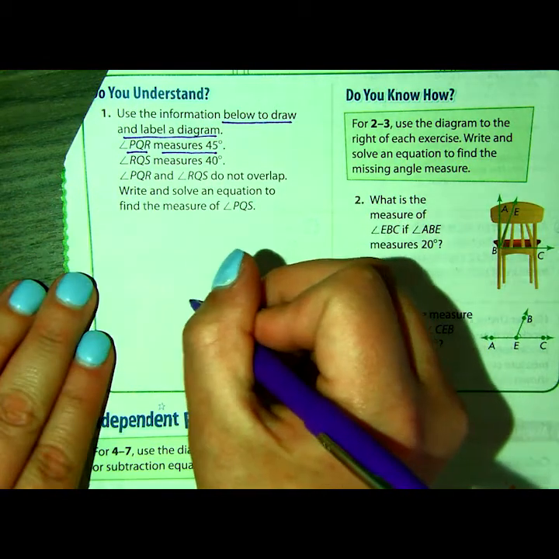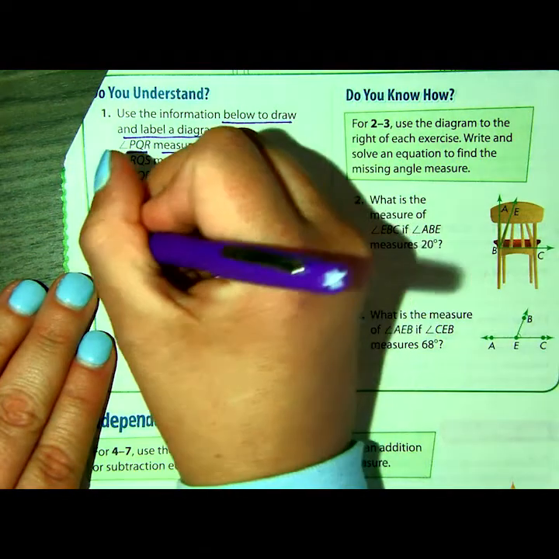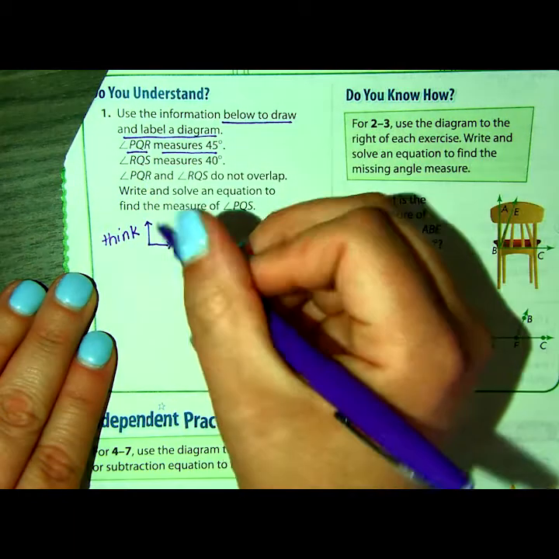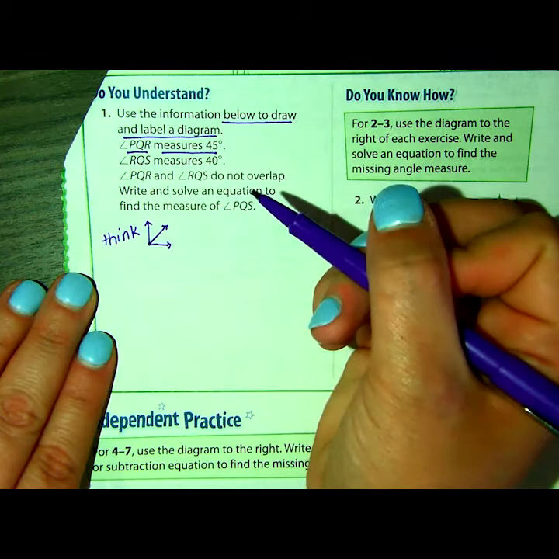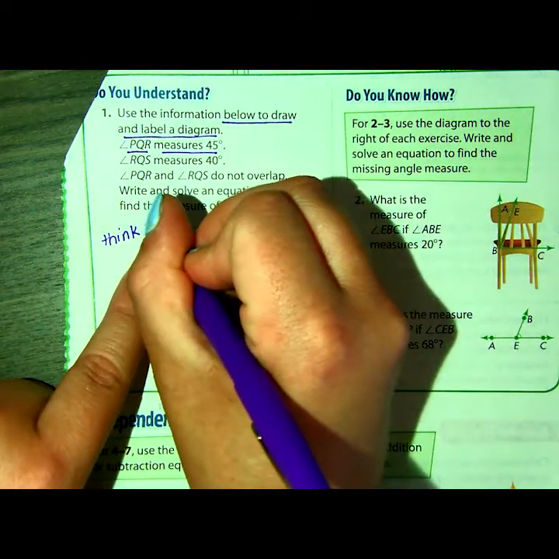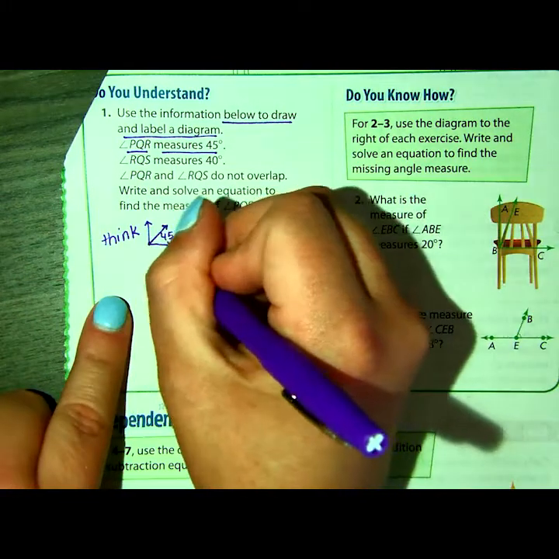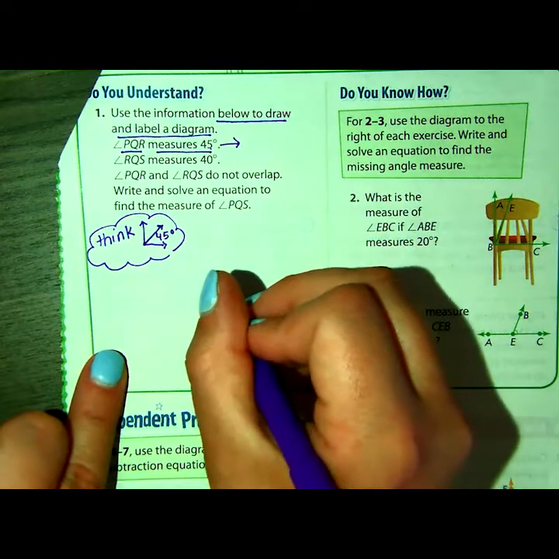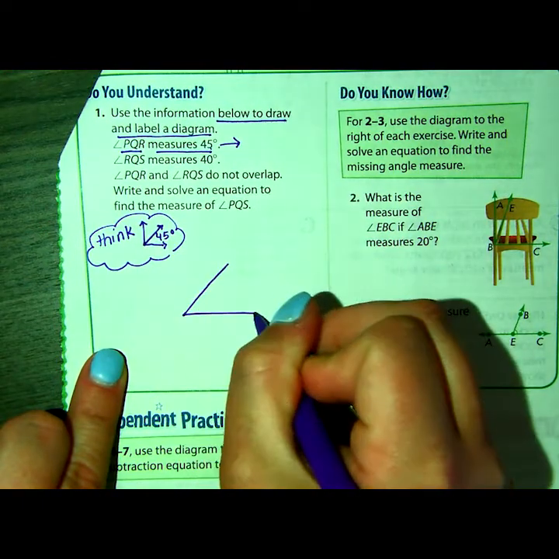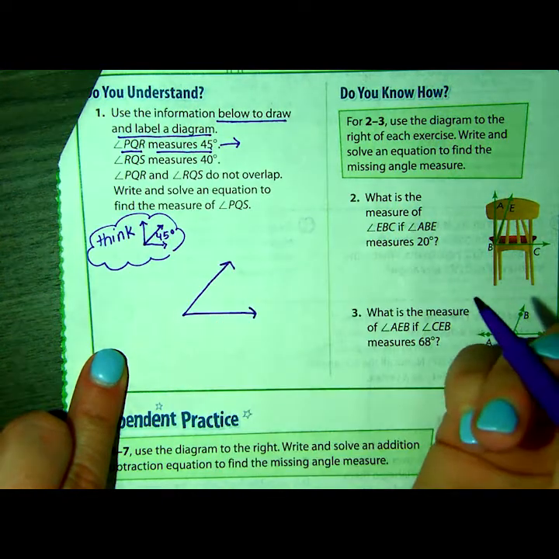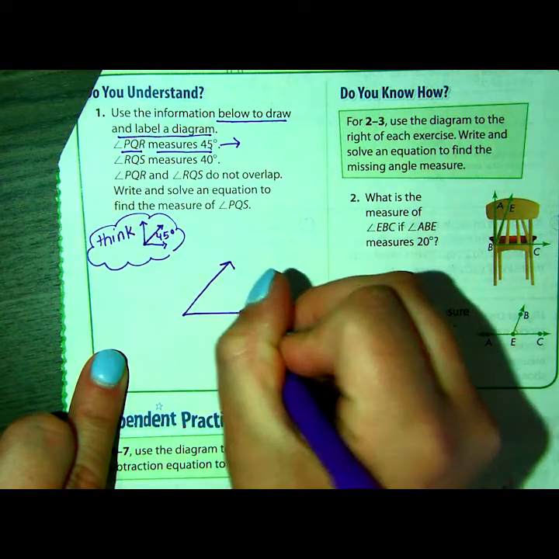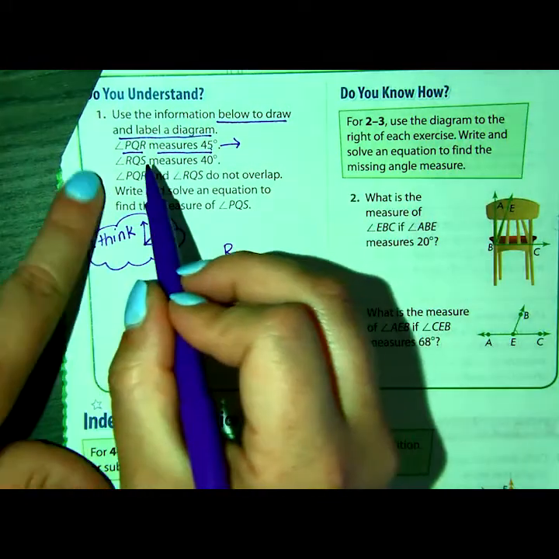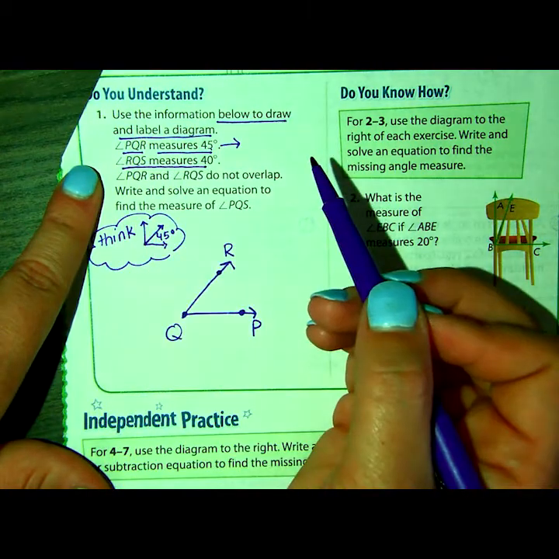Okay, so I'm thinking that this is 90, and half of that would be 45. So that's what a 45 degree angle looks like. That's what I have to think in my brain first. All right, so PQR is 45 degrees. So I can do that. I'm going to label it P, Q, and R.